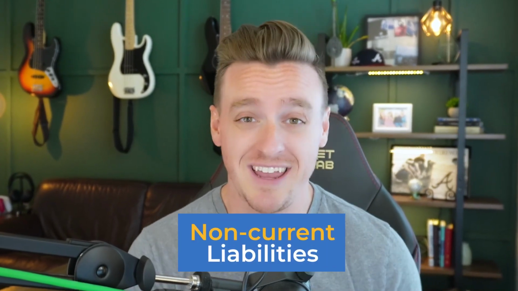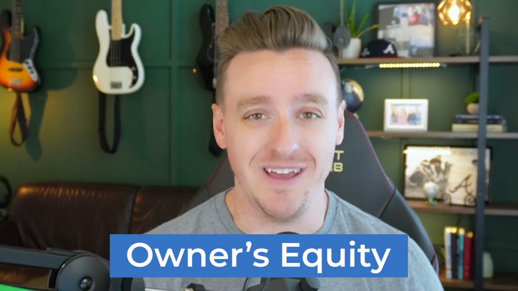Non-current debts, just like in assets, are debts that last longer than a year, things you do not expect to pay off within a 12-month period. This could be tax debts or leases or different things on properties. And the third section is owner's equity. This is anything left in the business after liabilities have been taken into account.